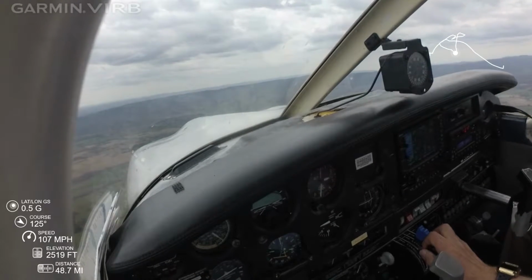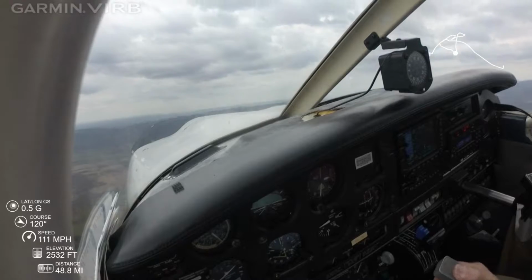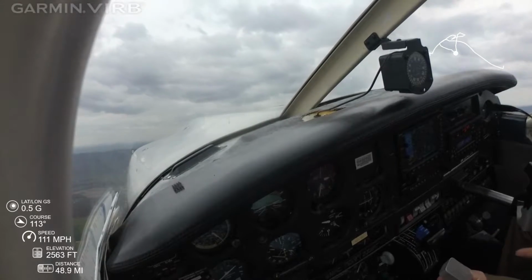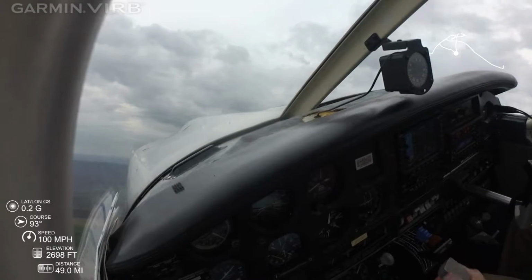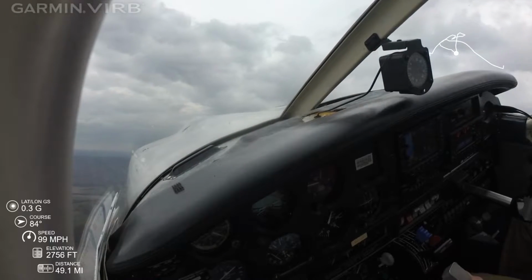All right, let's just do a little power here. So just don't go over square. Right? So if you go power, right now you're at 24, just make sure you're not going past 24. Yeah, exactly. All right, there's 24. So let's kind of turn to the west a little bit here.